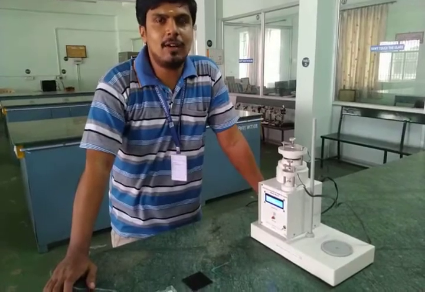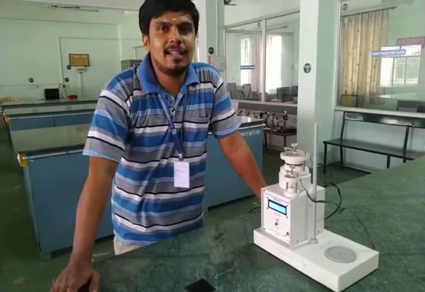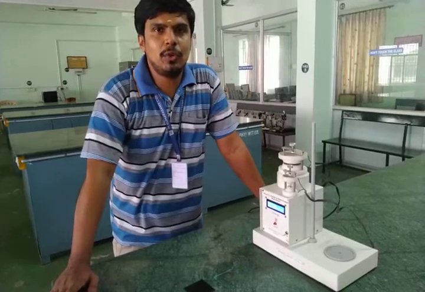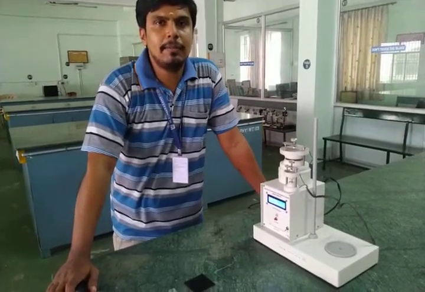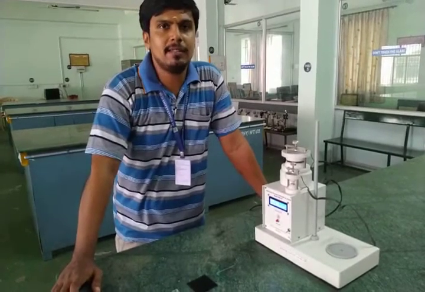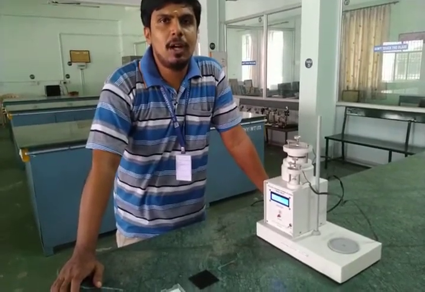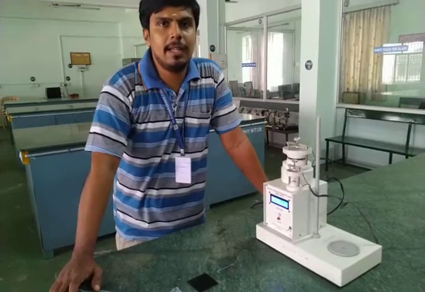What is the dielectric constant? The dielectric constant is the ratio between the permittivity of the material and the permittivity of free space. Epsilon R is equal to epsilon divided by epsilon naught.